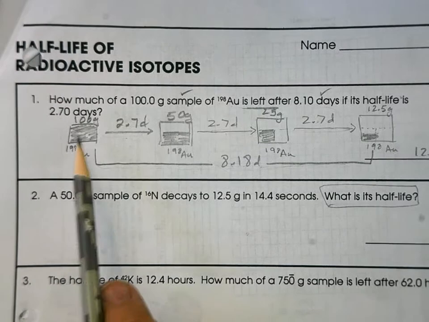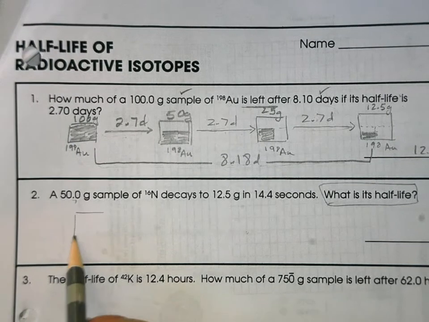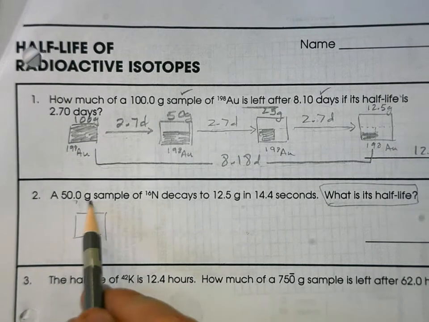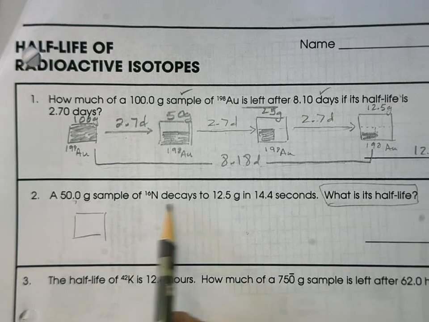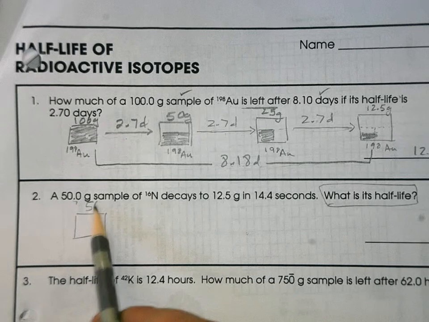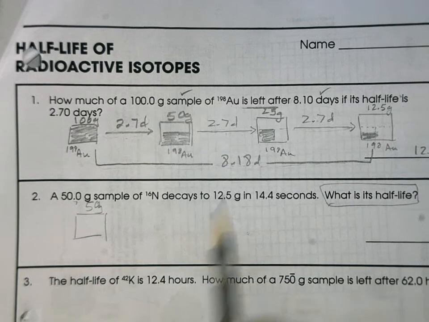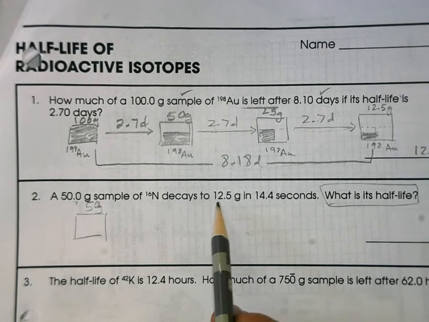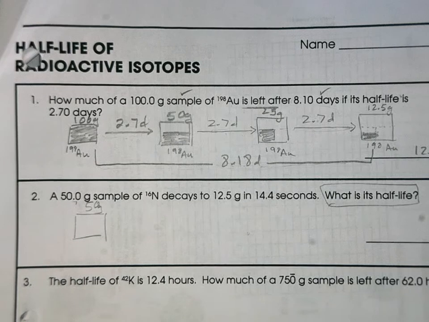So we're going to start just like we did over here. I recommend starting with labeling this like we did here with 50 grams. In this problem, it says it decays to 12.5. So you're going to start here with 50, and you're going to do as many of these half-life arrows and subsequent squares until you get to 12.5.